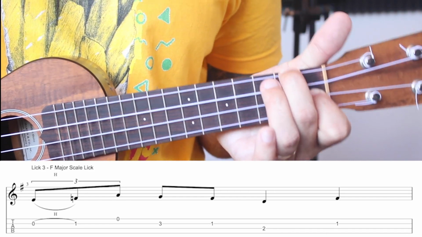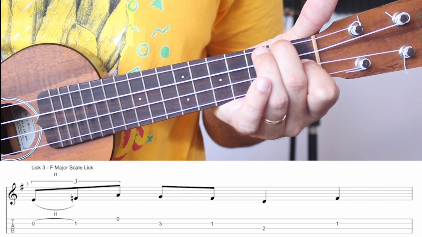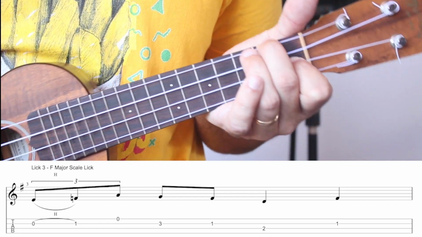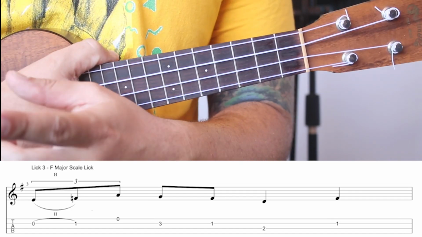Alright, and then I just strummed an F chord on the first beat to give it even a little more resolution. Maybe hypothetically it was finishing the song. So that is how you use the major lick.